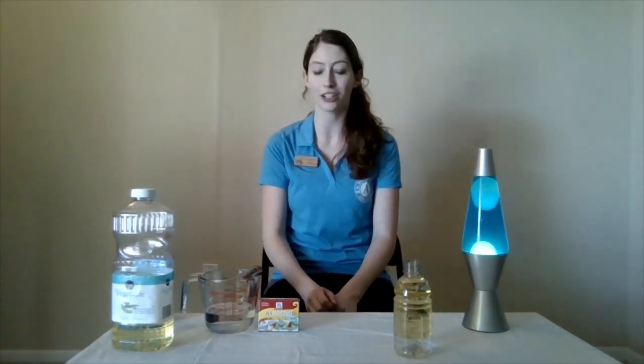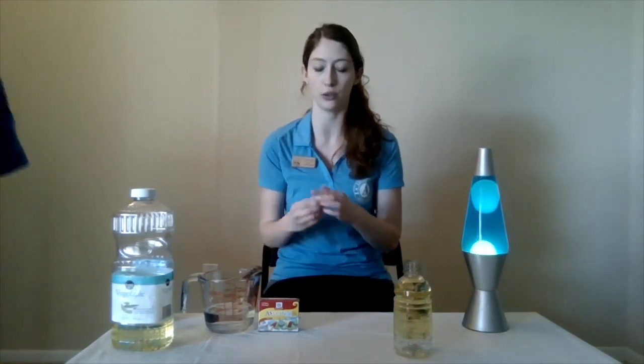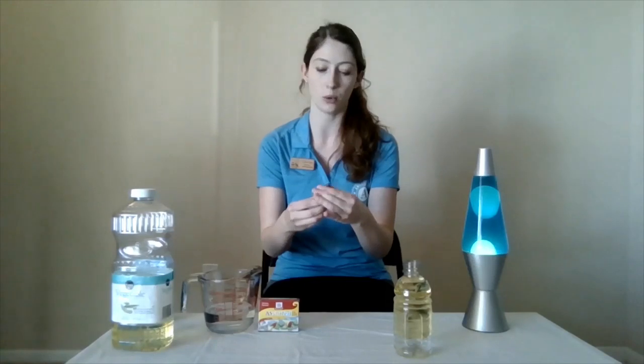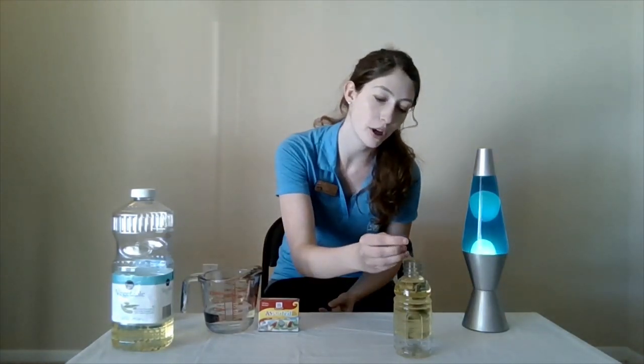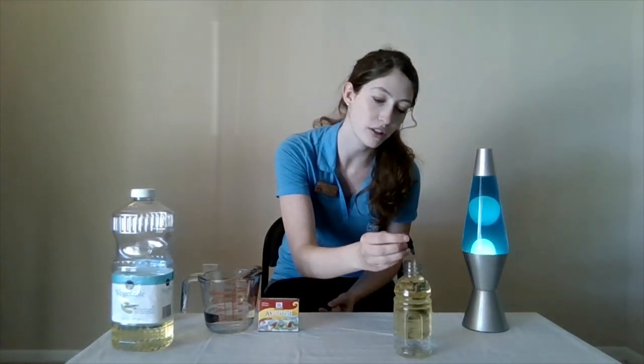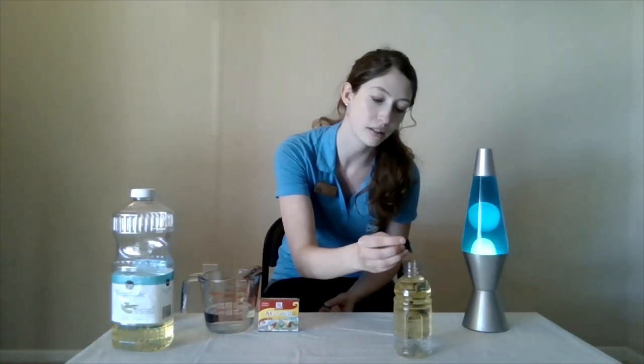So this last part of the experiment is the fun part. The next thing that you're going to do is take some of your water-based food coloring. I'm going to use blue, but you can use whatever color you want. And you're just going to put a few drops into your bottle, just like that.